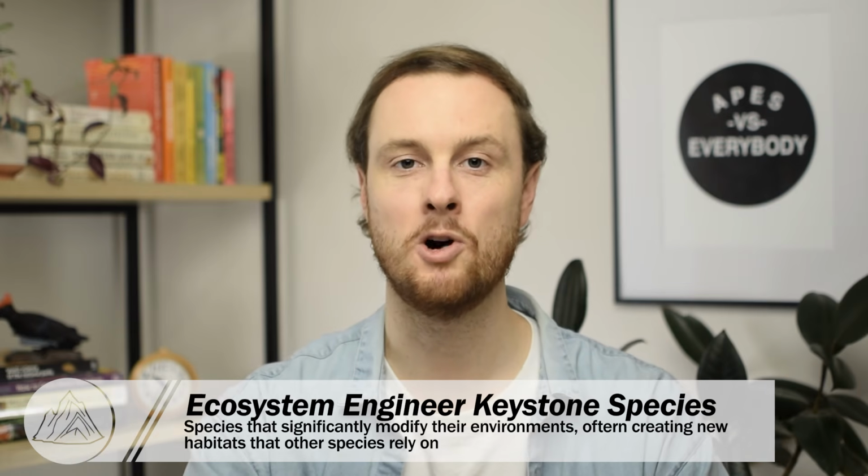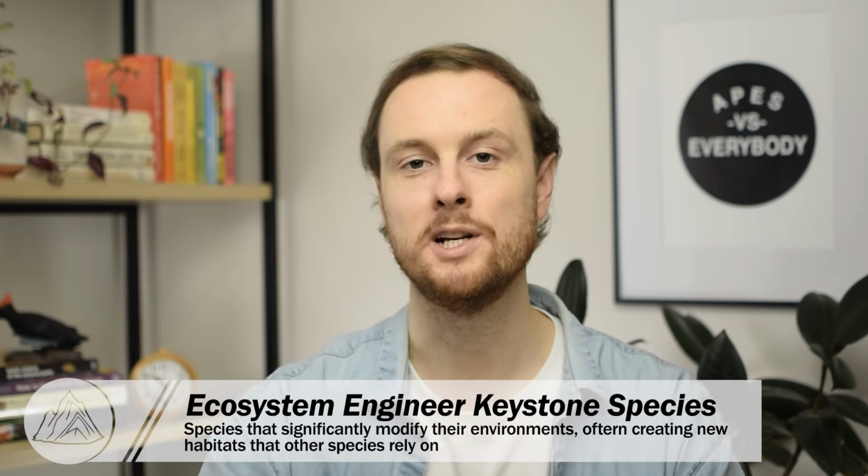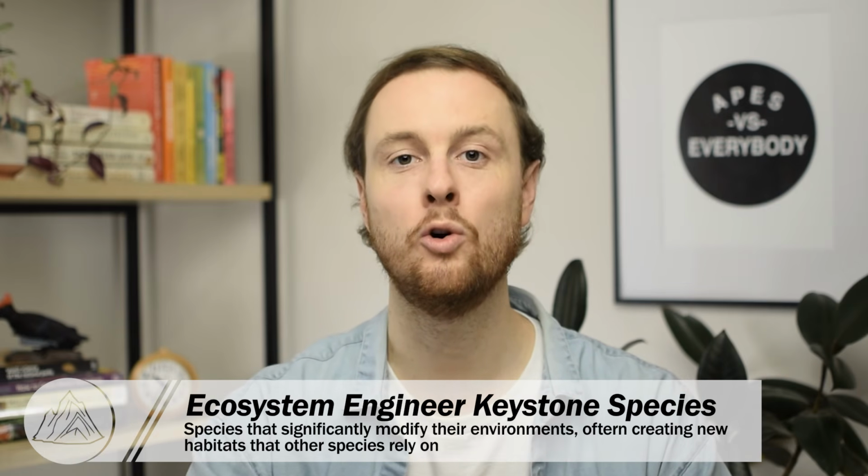Speaking of beavers, that brings us to our next category of keystone species, the ecosystem engineer. See, when these industrious little rodents dam rivers and streams, they convert what was once flowing water into standing ponds of water, which creates habitat and drinking water source for a whole variety of different organisms that depend on this standing pond.